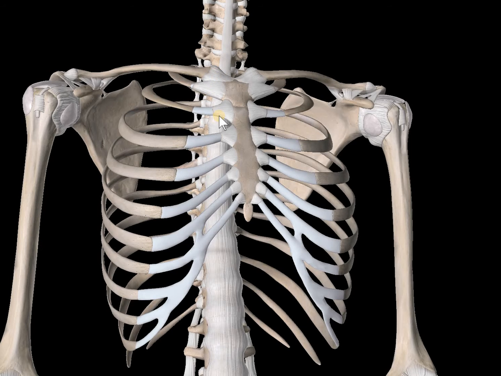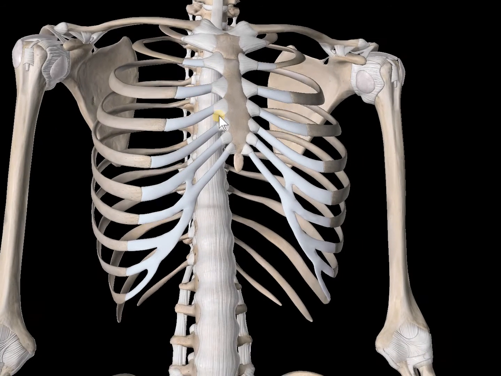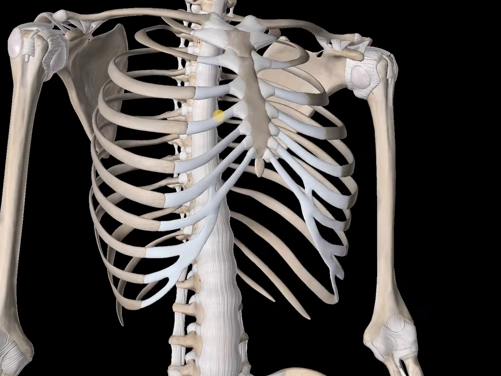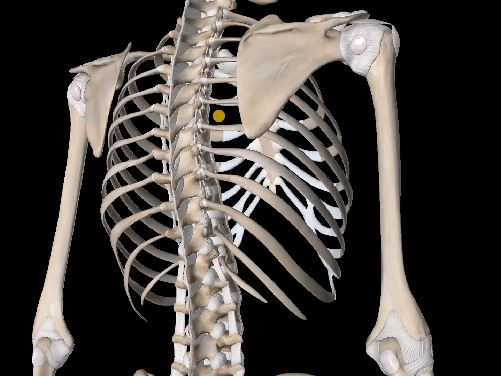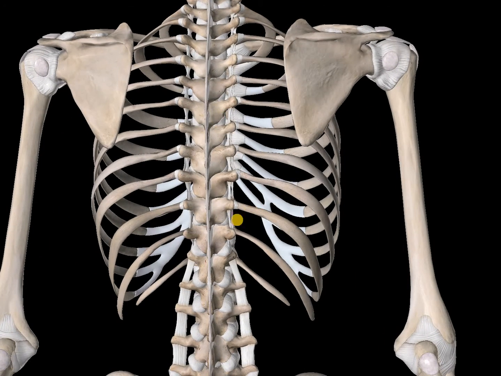So ribs 1 through 7 are your true ribs, and the false ribs are 8 through 12. And then the floating ribs you see here. Ribs 11 and 12 are floating ribs because at the distal end there is no connection to anything, no articulation.